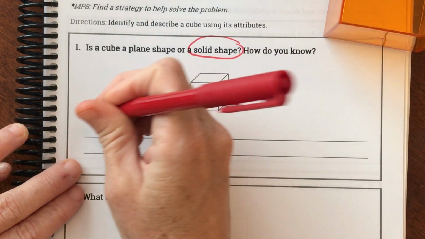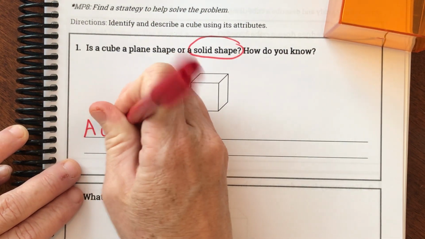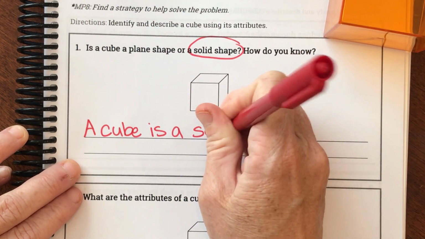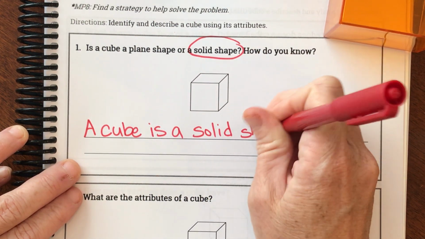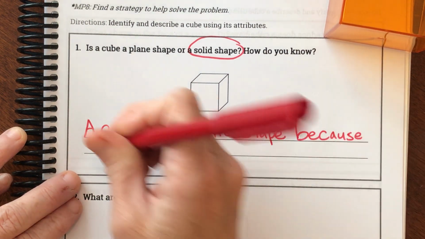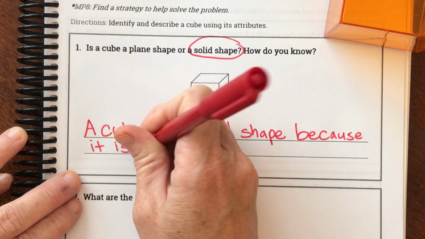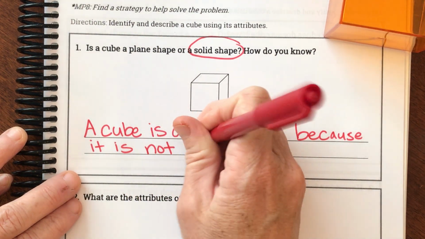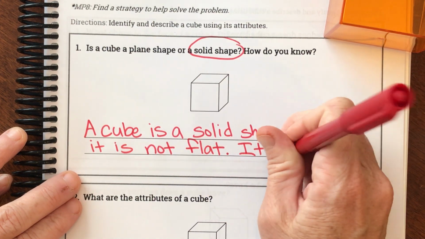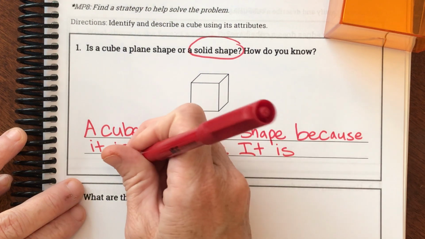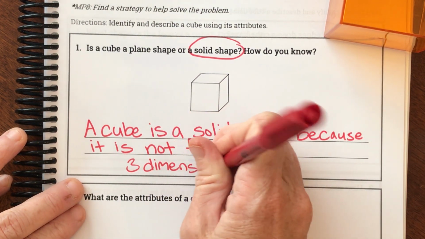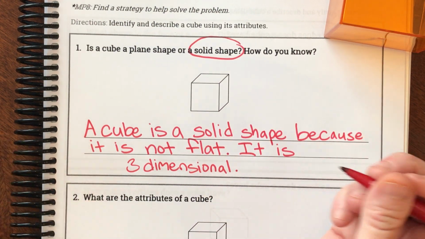So how could I write that? I could say a cube is a solid shape because it is not flat. It is what we call three-dimensional. And three-dimensional really just means not flat.